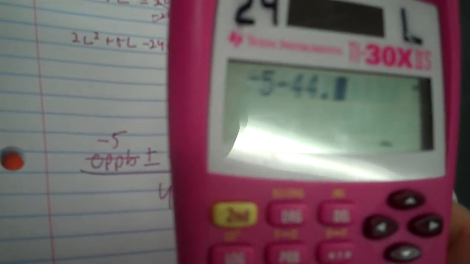Okay, opposite of b, you got negative 5, and then a is 2. 2 times 2 is 4. So I go negative 5 plus 44.10, divide by 4, 9.78. And I go negative 5 minus 44.10, divide by 4, negative 12.28.